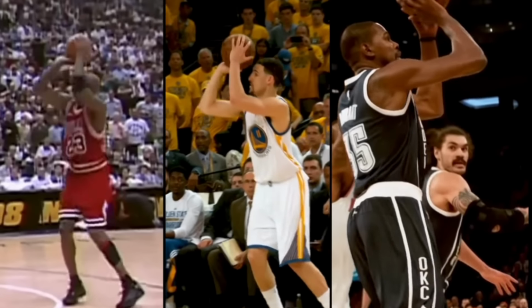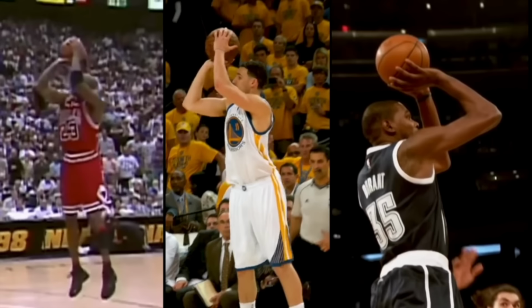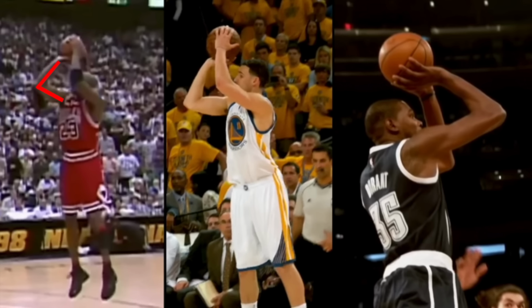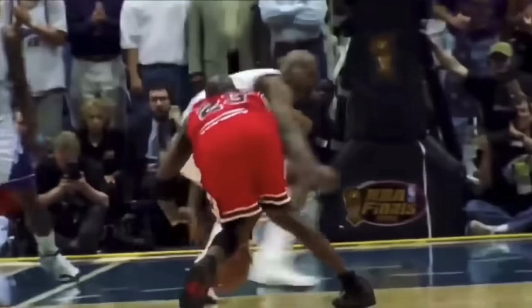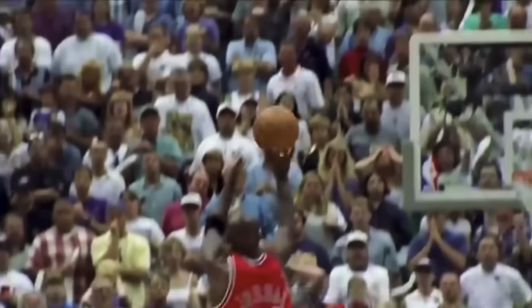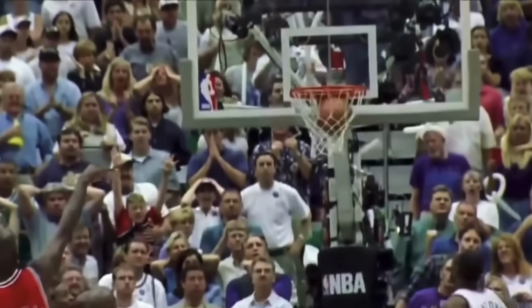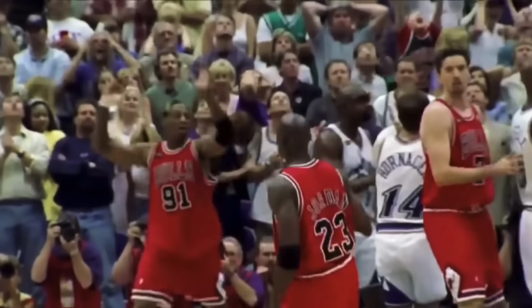Here are three of the greatest shooters of all time. Now, I've paused this video at the precise moment when all three of them are about to release the ball. You're going to see here that the angle between MJ's upper and lower arm is at nearly a 90-degree angle. If you want a textbook jumper, then look no further than Jordan. Now, play the video a couple more seconds and that jumper is about to put an end to an entire franchise.